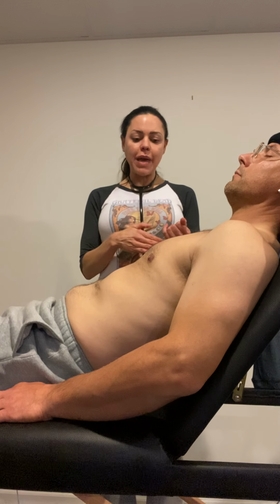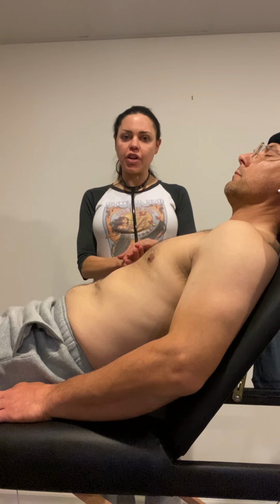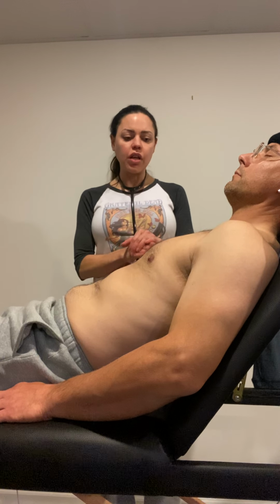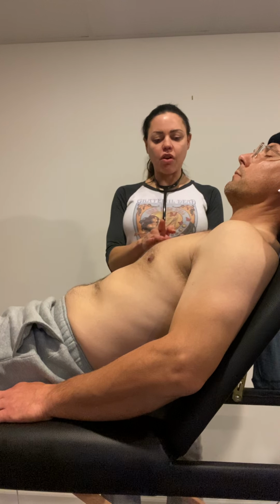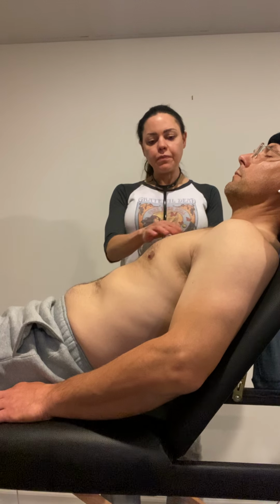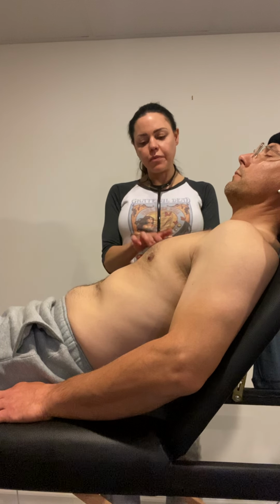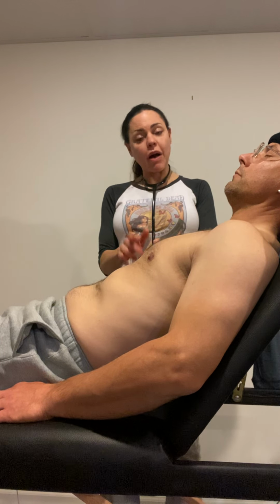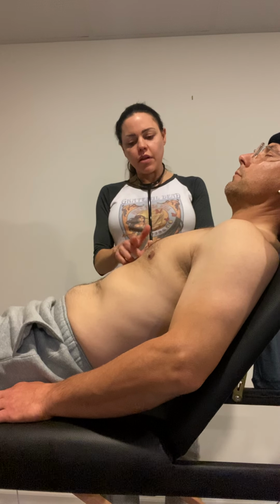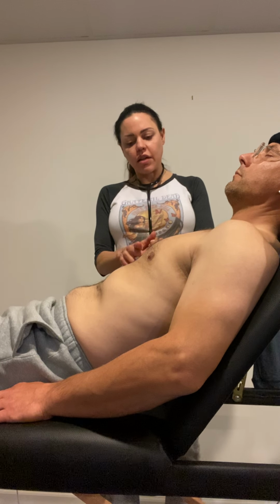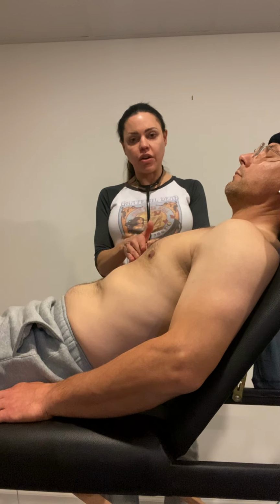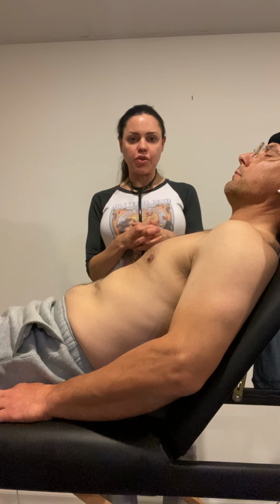You also may want to percuss for the borders of the liver if you're concerned with an enlarged liver, starting at the second intercostal space. Moving down to about the fifth intercostal space is where you would start to hear that liver dullness, identifying that upper border of the liver. And that would conclude our cardiovascular screening exam.